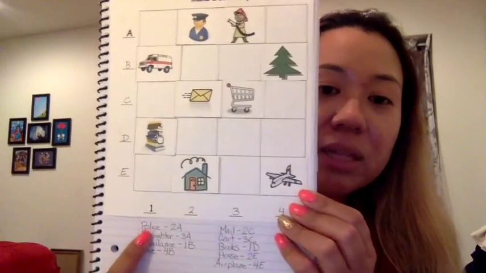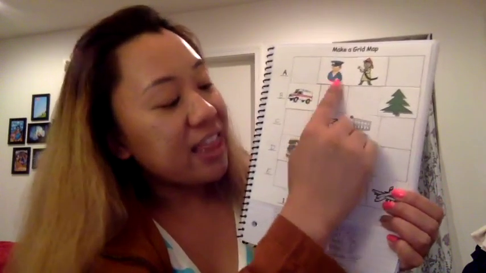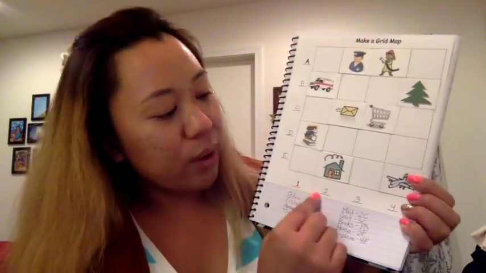So look at this, the police. I put the police at square 2A, right? Because I go across first and then I went all the way up. So it's at 2 and then I go up to A, and that's where it is. We have 2A. And I said the firefighter is at 3A. So I went across 3 and then I went up to A.